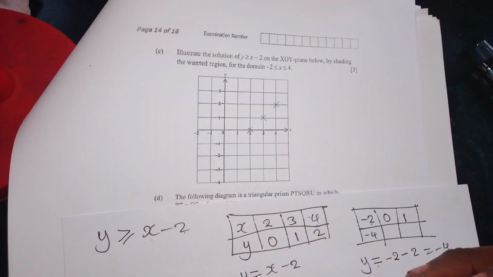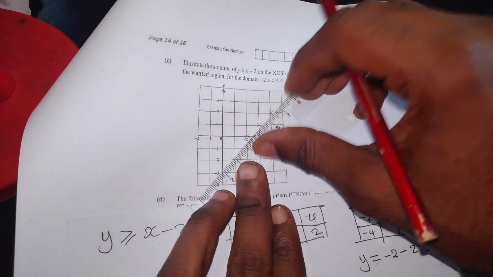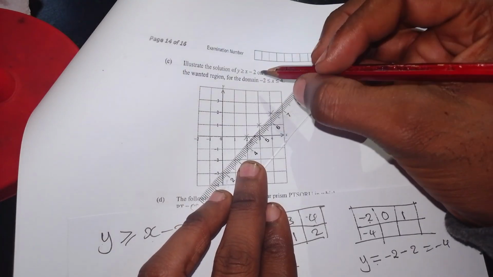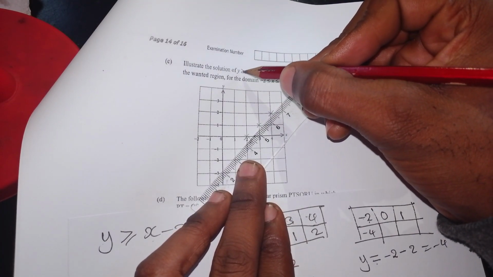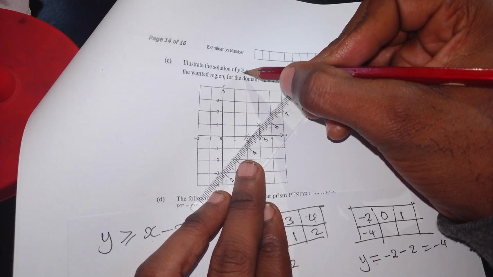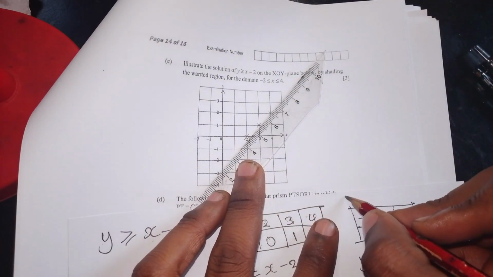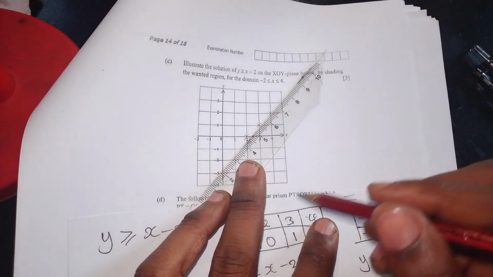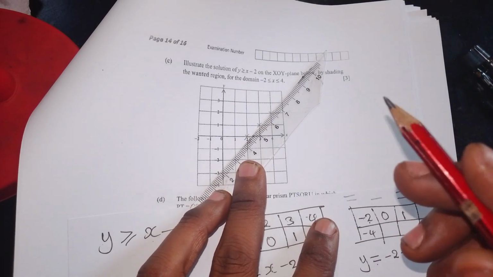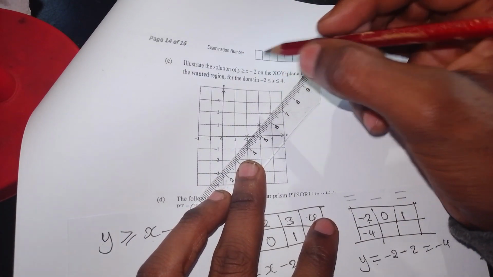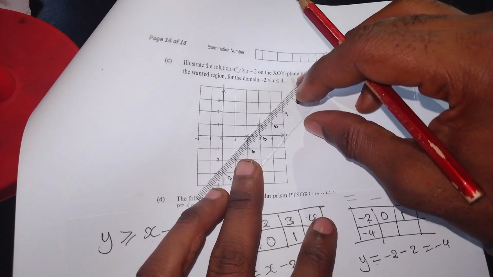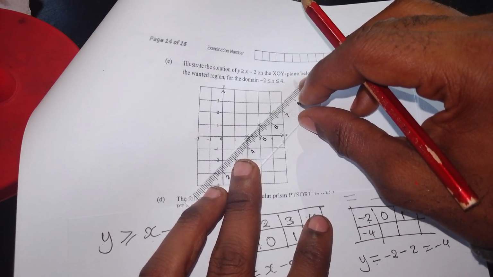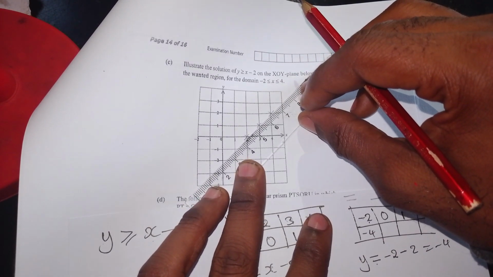But before you draw your line, your straight line, you need to check whether you are drawing a solid line or a broken line. So if you have greater than or equal to, then the line will be solid. So provided the equal sign is there, either in part or in full, you always have a solid line. Or if not, then you have a broken line. So now let's connect these points with a solid line.